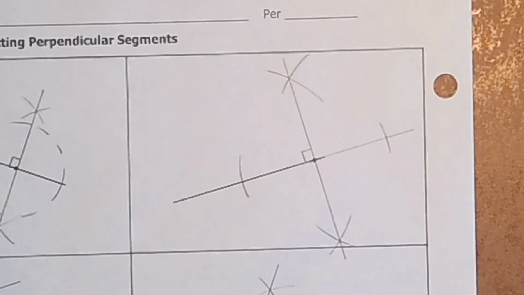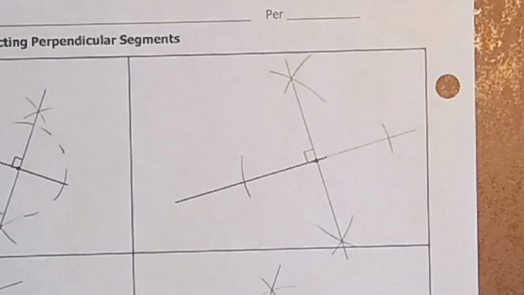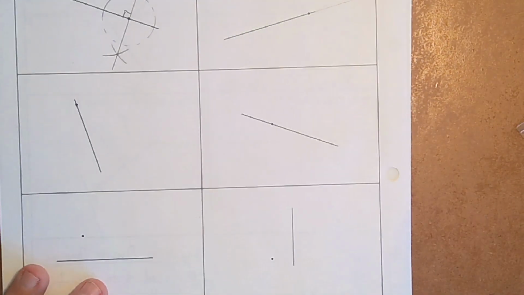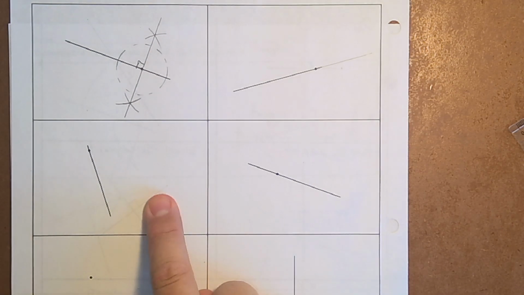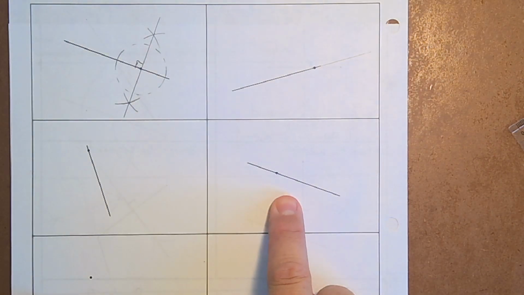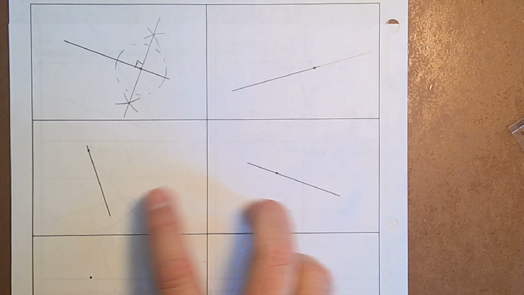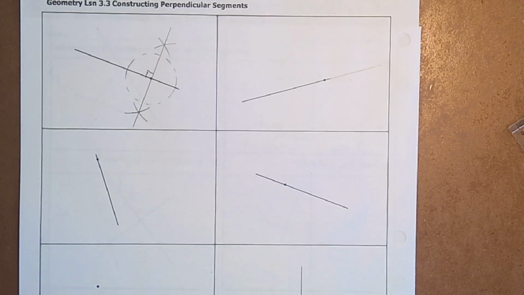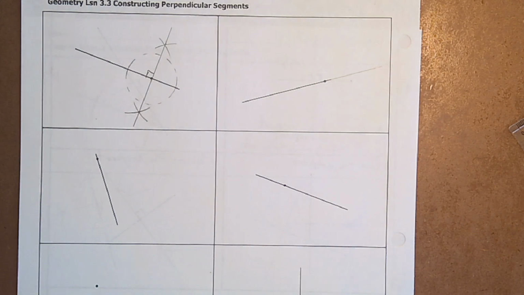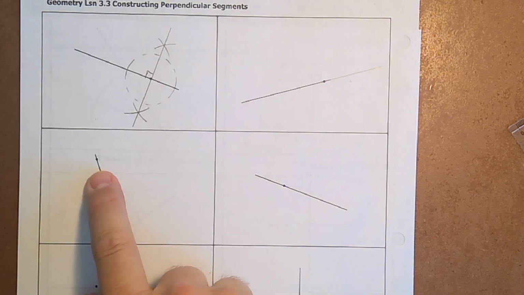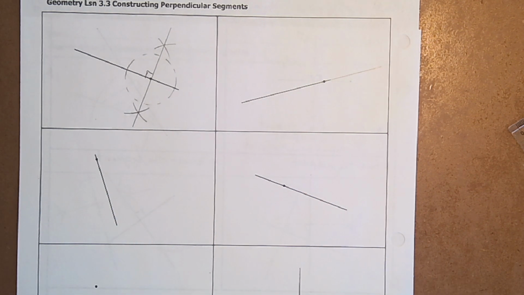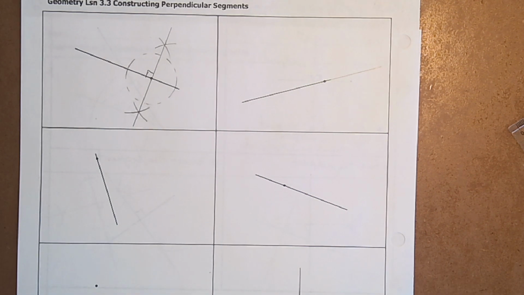Okay. All right. I want you to do the next two constructions on your paper. So you're going to do this one here and this one here. I want you to drop 90-degree lines through those 2 points right there and there. And I'm going to come around and check and see how you're doing. All right? Go for it. Yeah, 90-degree lines through that point and a 90-degree line through that point. Feel free to extend your line as needed. All right?